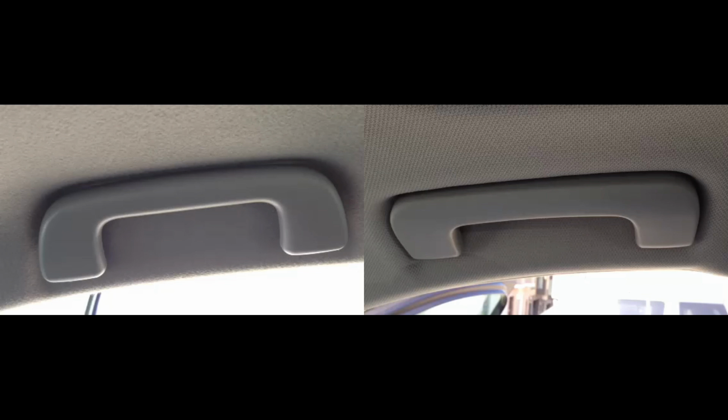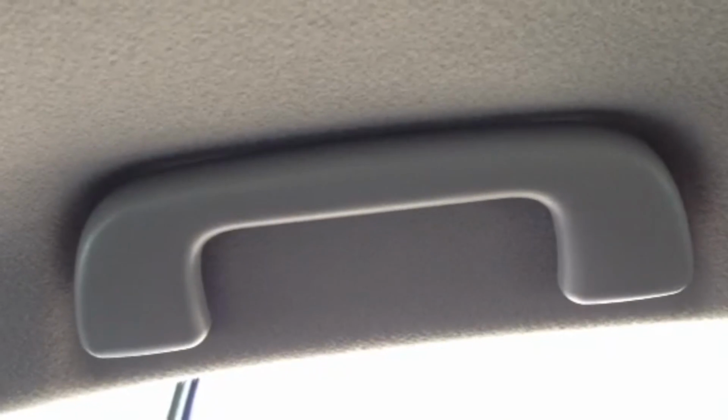The first example, we have these two handles, right? And they look pretty similar. Gray injection molding plastic. The shape is also a little bit similar. But at this point, we cannot establish anything too different between them. But what happens when we actually use these things?